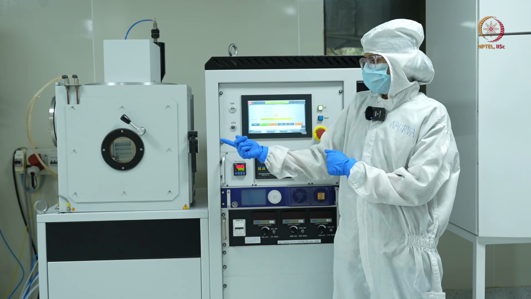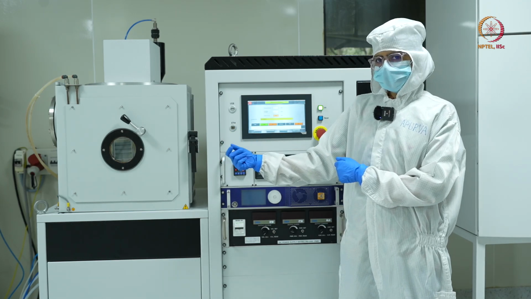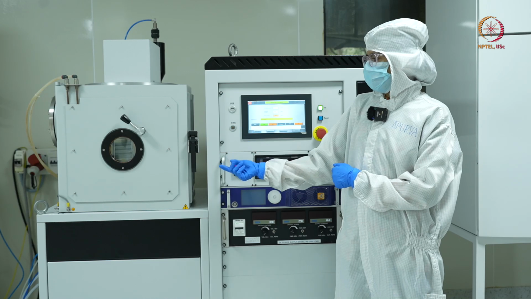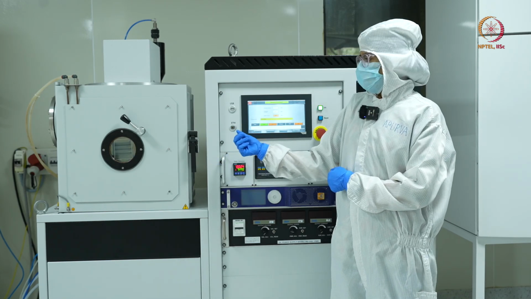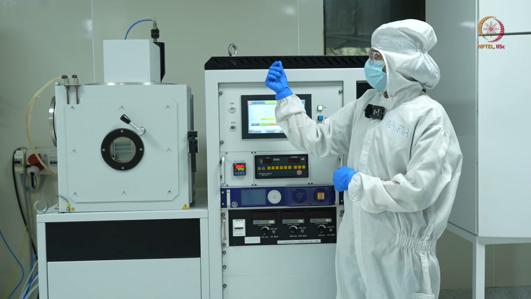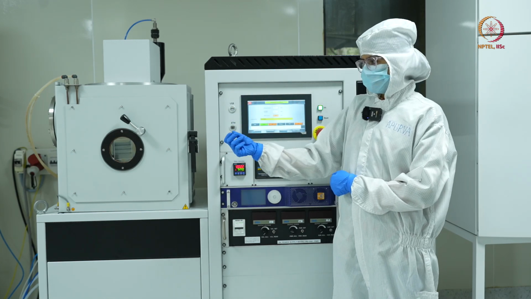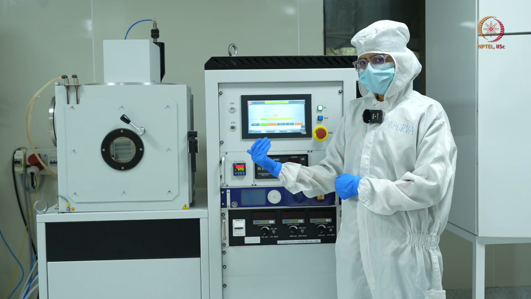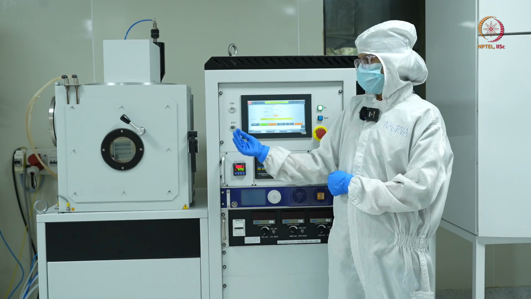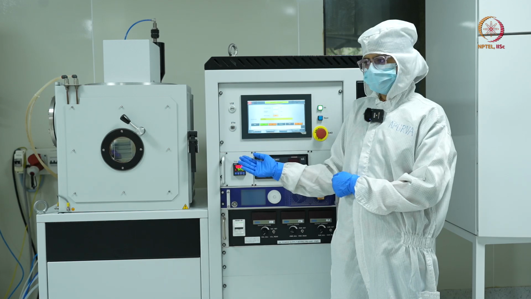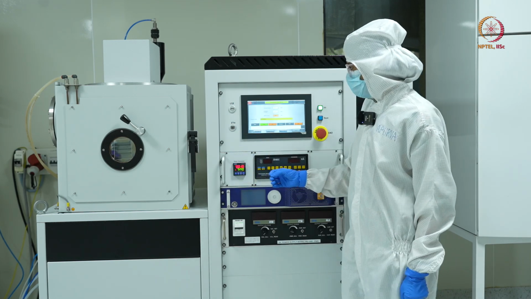Now, if you can hear, the rotary pump has started, which will take down the chamber pressure to 10 to the power minus 3 millibar. Once that is done, the turbo pump will come into action, and the pressure will be further reduced from 10 to the power minus 3 to 10 to the power minus 6, or the desired vacuum pressure required for the deposition.